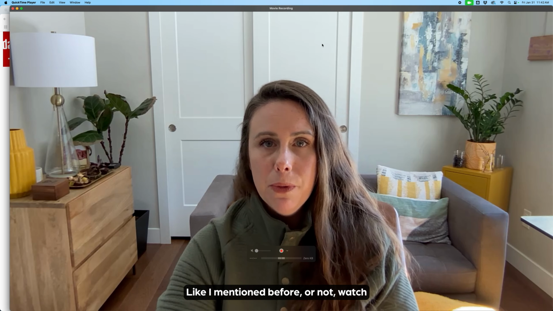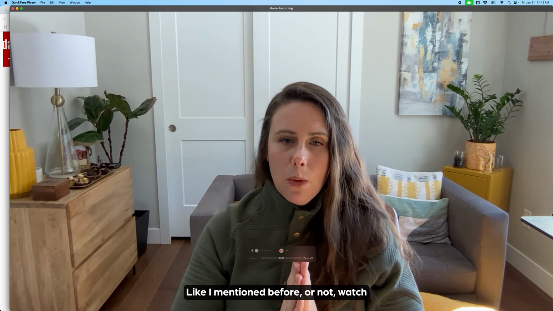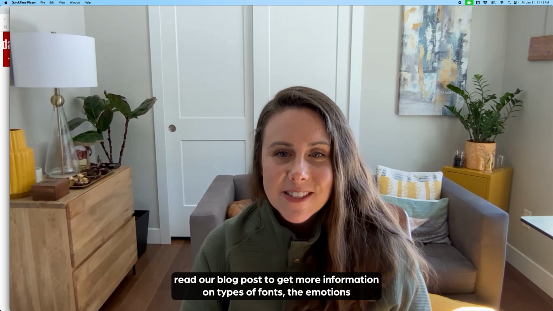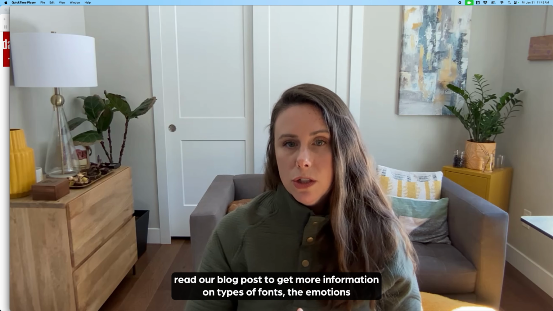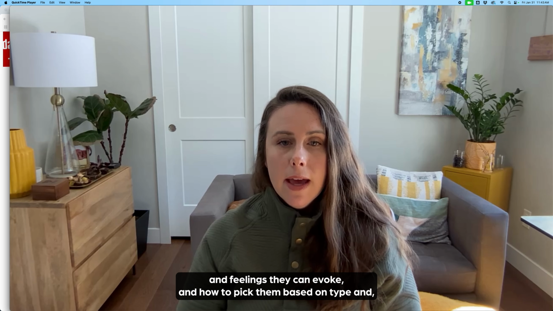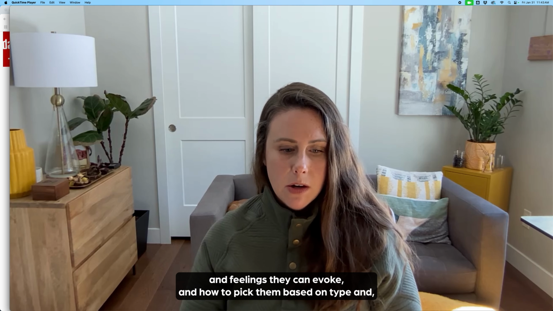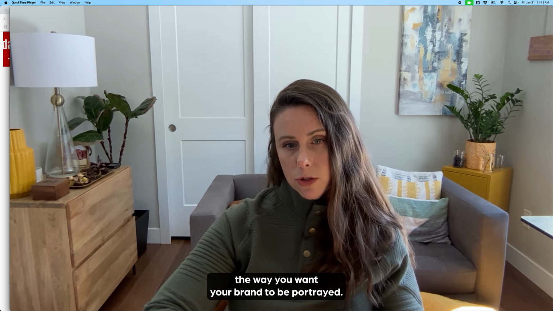Like I mentioned before, read our blog post to get more information on types of fonts, the emotions and feelings they can evoke, and how to pick them based on type and the way you want your brand to be portrayed.